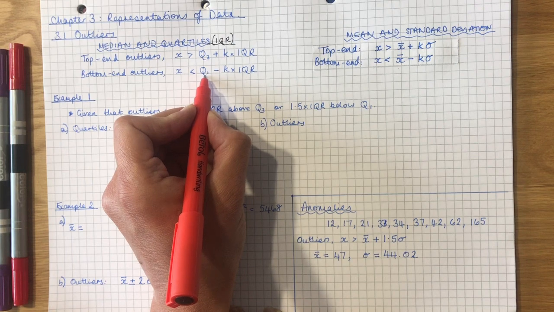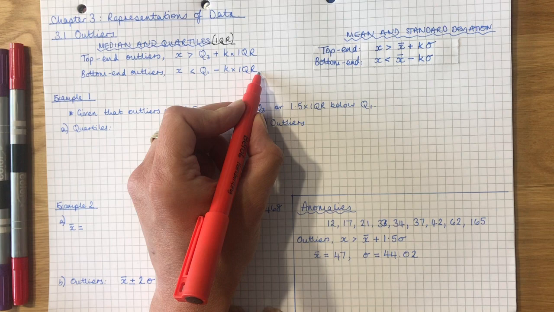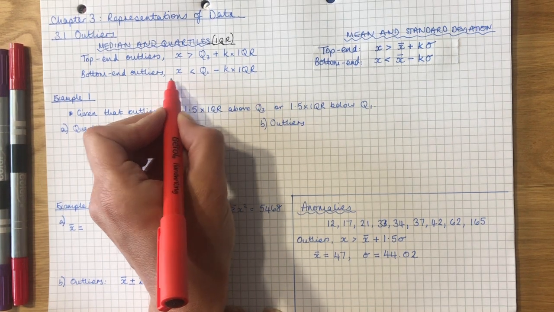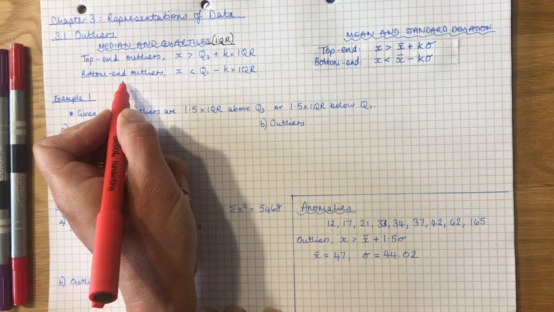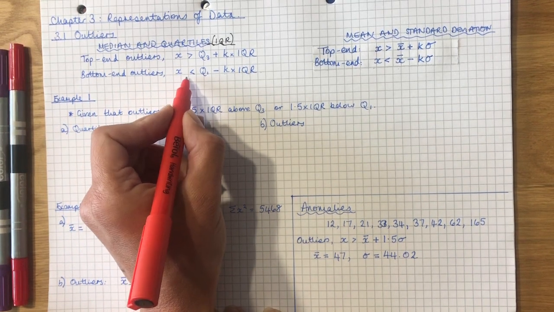You do the same thing at the lower end. You go to the lower quartile and you subtract this multiple of the interquartile range. So you go back down from it. And then if you have any values that are below that, they're classed as bottom end outliers.